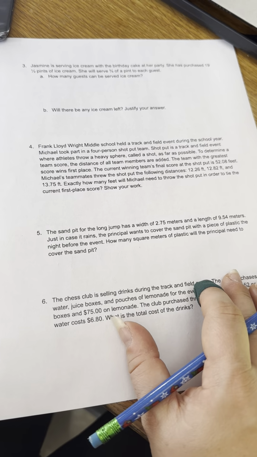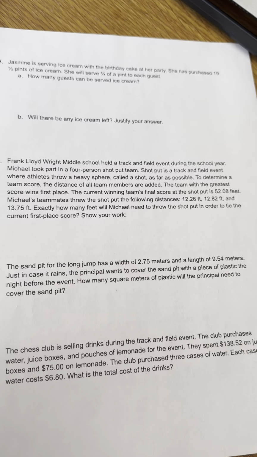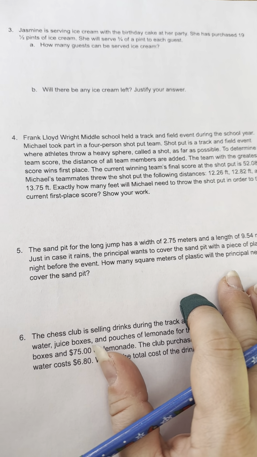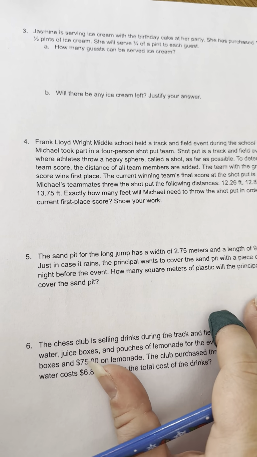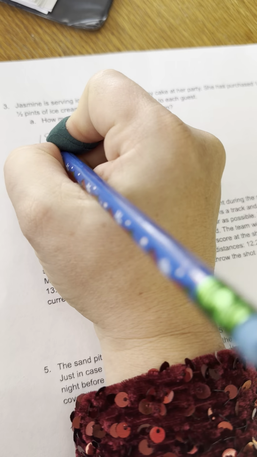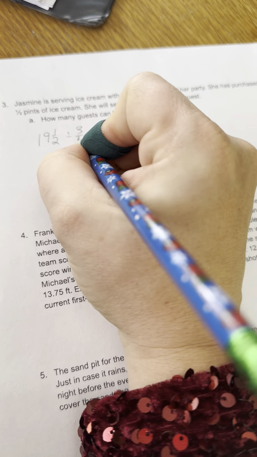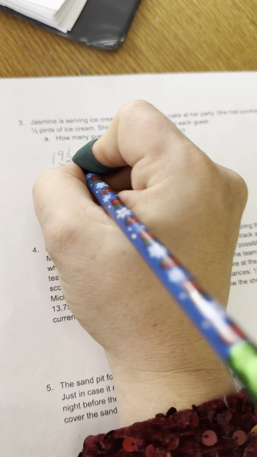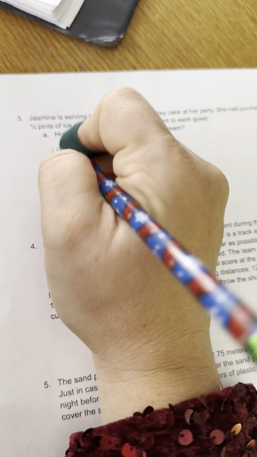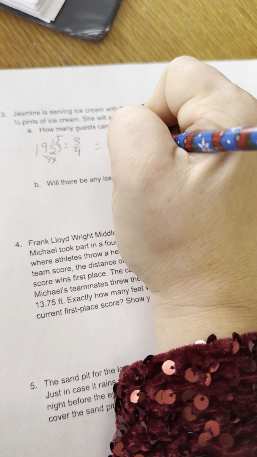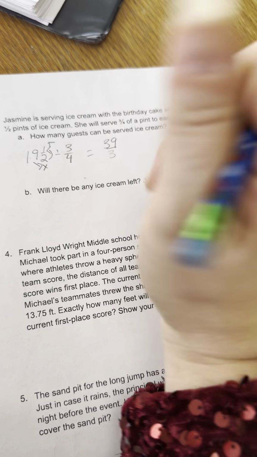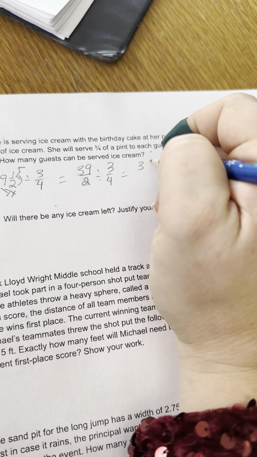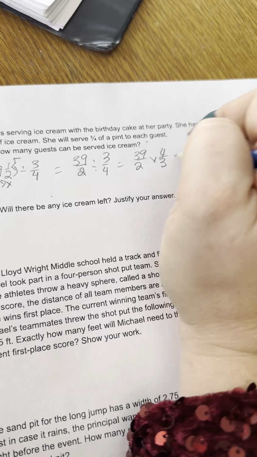All right. Jasmine is serving ice cream with the birthday cake for her party. She has purchased 19.5 pints of ice cream. She will serve 3/4 of a pint to each guest. How many guests can be served? So we're taking what we have, 19.5, and we're dividing it by 3/4. This needs to become an improper fraction, so we're going to multiply and add. 19 times 2 is 38, plus 1 is 39, so I have 39/2 divided by 3/4. Still can't divide fractions, so that becomes 39/2 times 4/3.